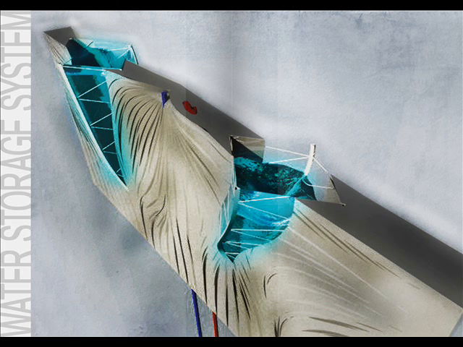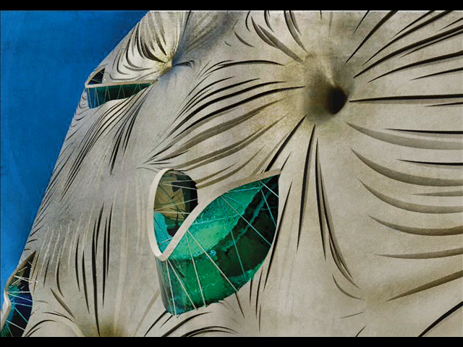Here we can see a section through the water storage systems and the pipes. We can also see the water catchment areas. The water catchment points are designed such that if any water escapes a water catchment point, it is directed to the next water catchment point below.